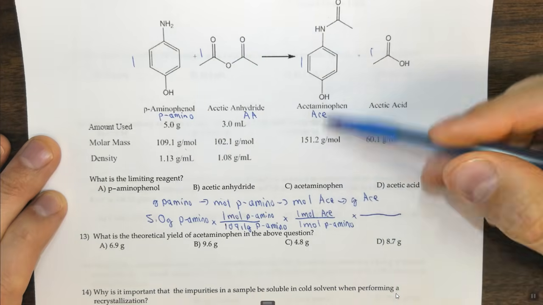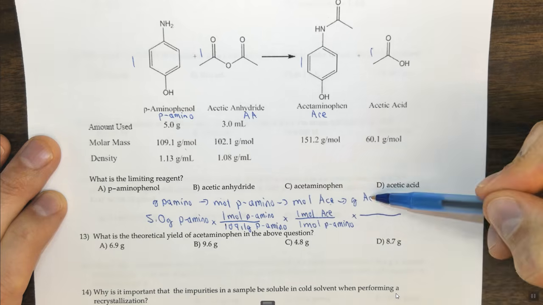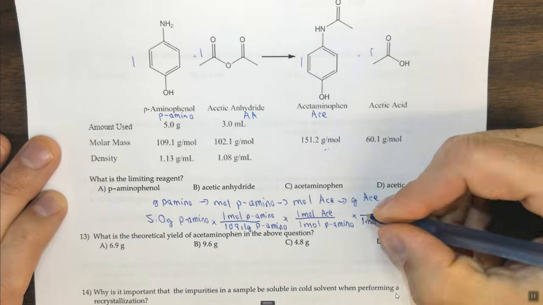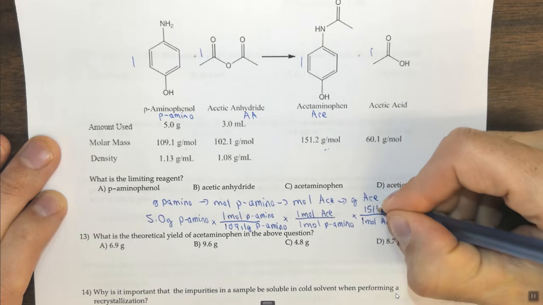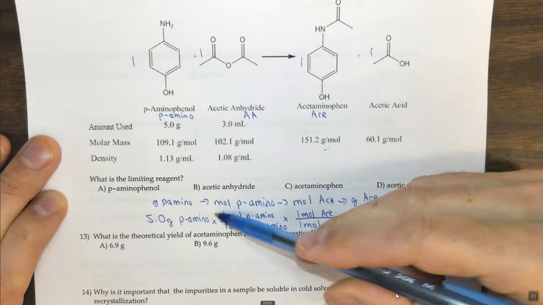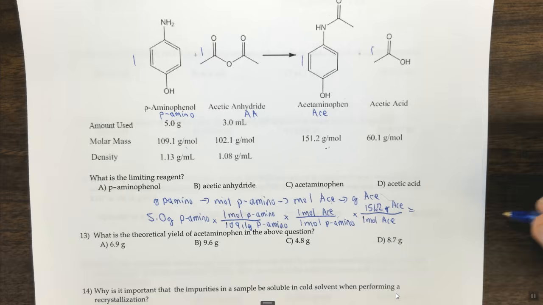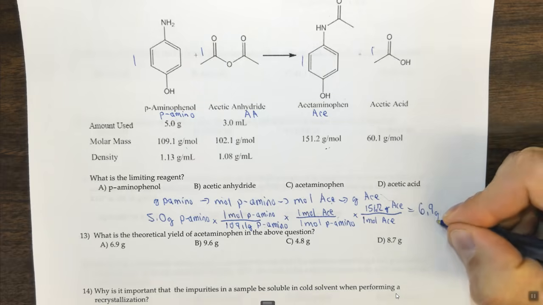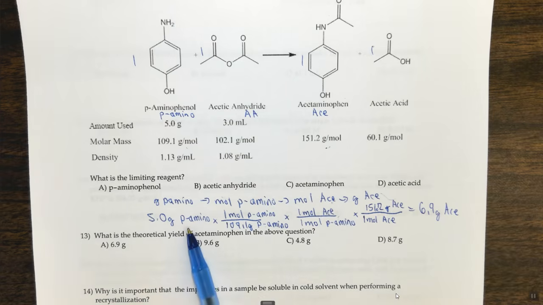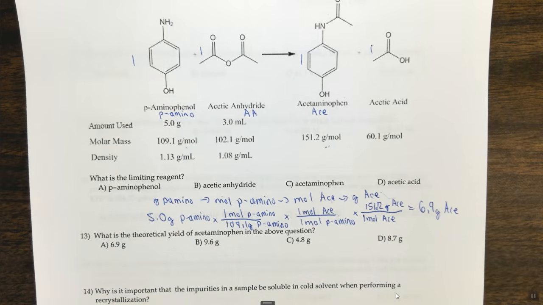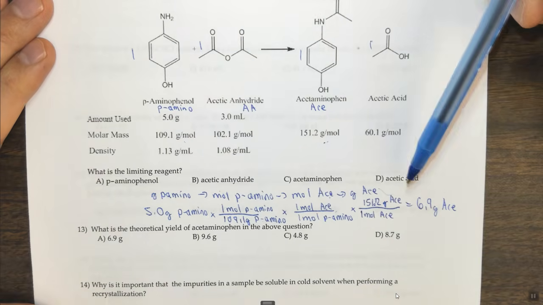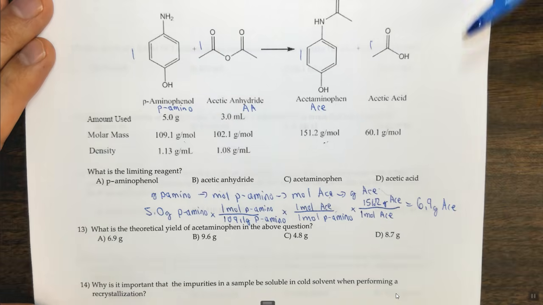times. Now when you want to convert from moles of acetaminophen to grams of acetaminophen, we have to use the molar mass. So 1 mole of acetaminophen is 151.2 grams of acetaminophen. Multiply by the top, divide by the bottom, repeat to the end, and we find that we'll make 6.9 grams of acetaminophen. What this means is if we use all 5 grams of p-aminophenol, we'll make 6.9 grams of acetaminophen. But we have to repeat this whole process with acetic anhydride to figure out if we'll make more or less. Then we can figure out how much we'll actually make.